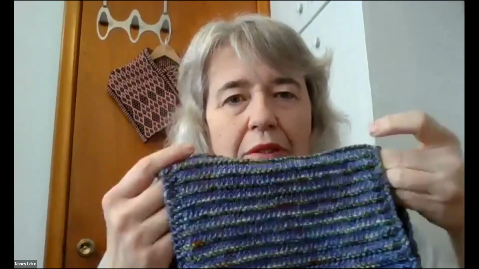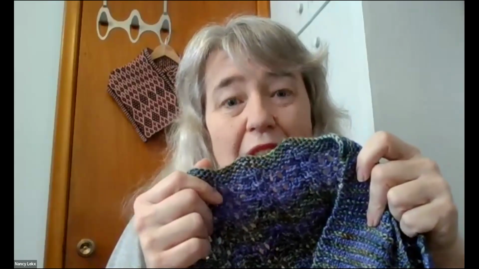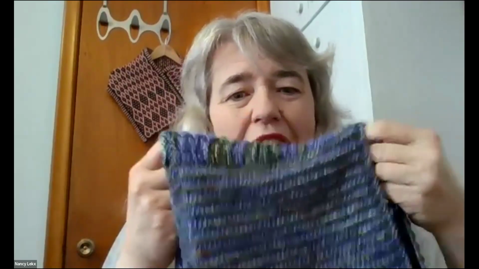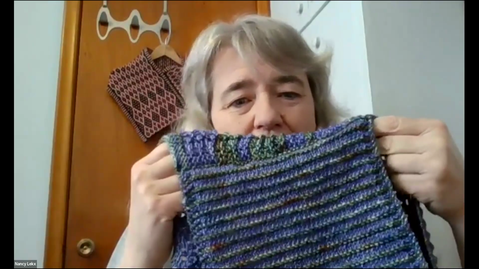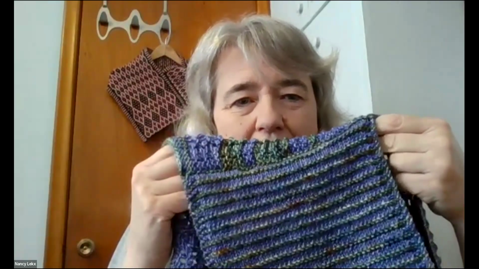And that gave me a straight edge to seam at the side, right? If I'd used the ripple stitch all the way to the top, I would have had a rippling end to stitch to the side, and that would have been much more difficult. With these garter ridges, I had a straight edge that I could seam to the side.